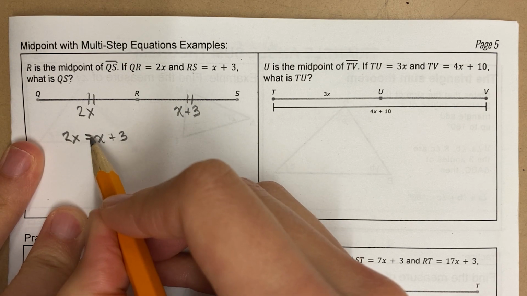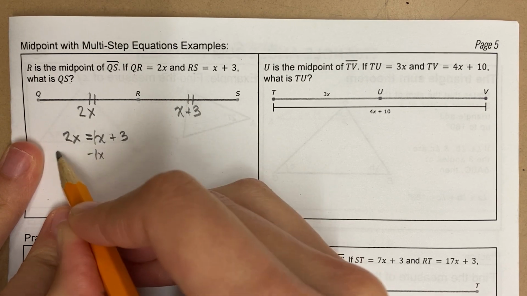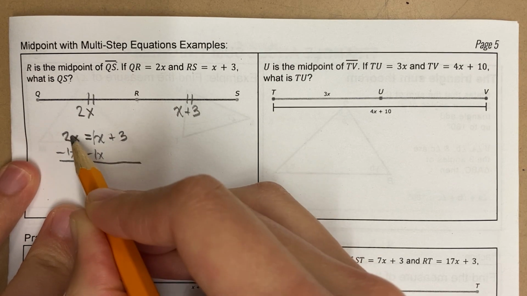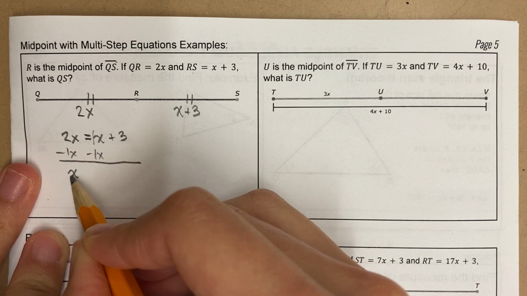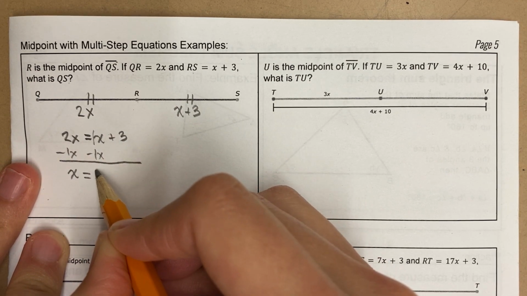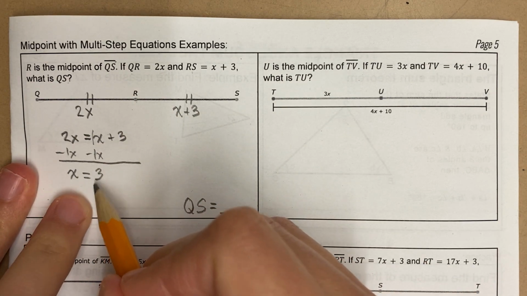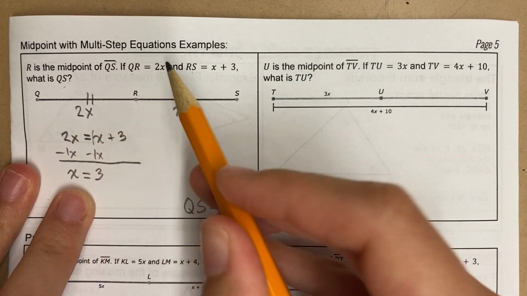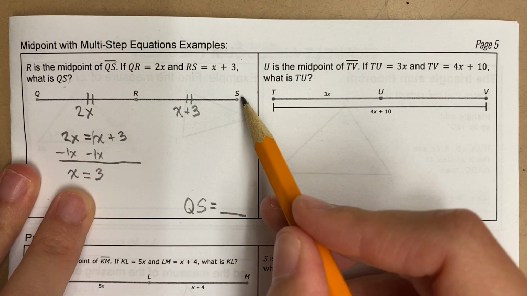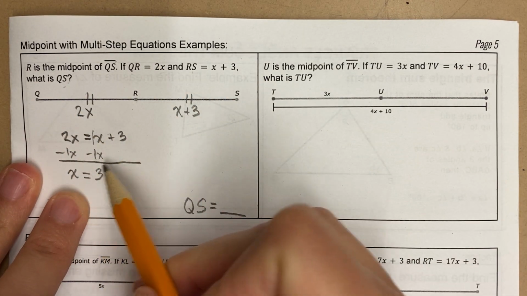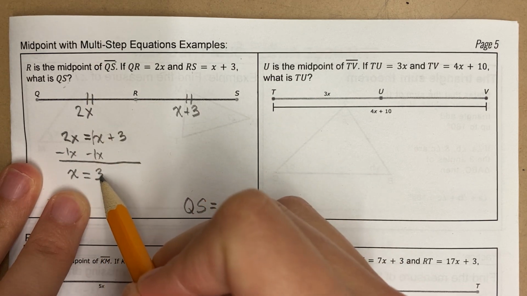I notice I have x's on both sides, right? This is a 1x. I'm going to subtract 1x to get all the x's on one side. 2x minus 1x is just 1x, which I'm going to write as x. x equals 3. Okay, so I now know my x equals 3, but I'm not looking for x, I'm looking for QS. So QS is this whole thing. Well, let's start by plugging in x into what we know. This is x equals 3.